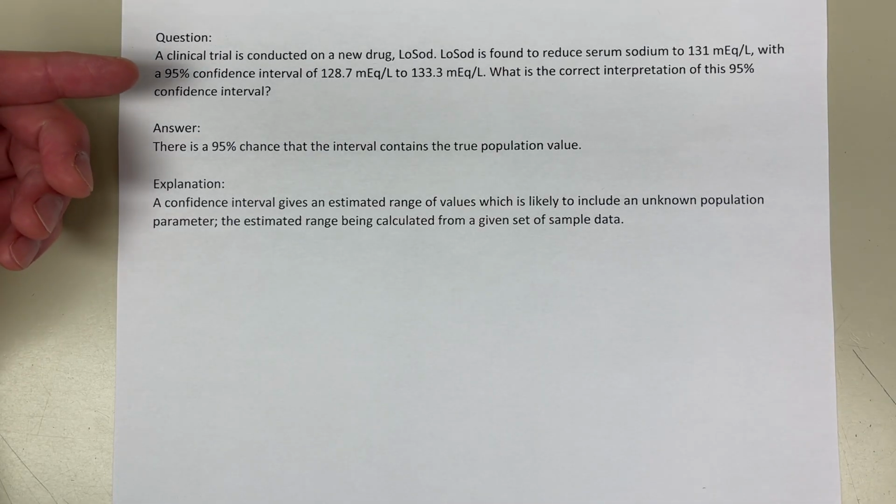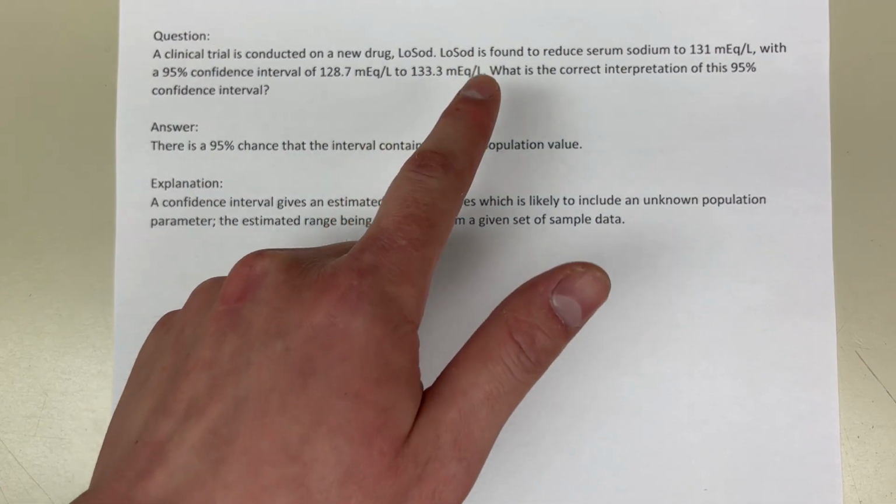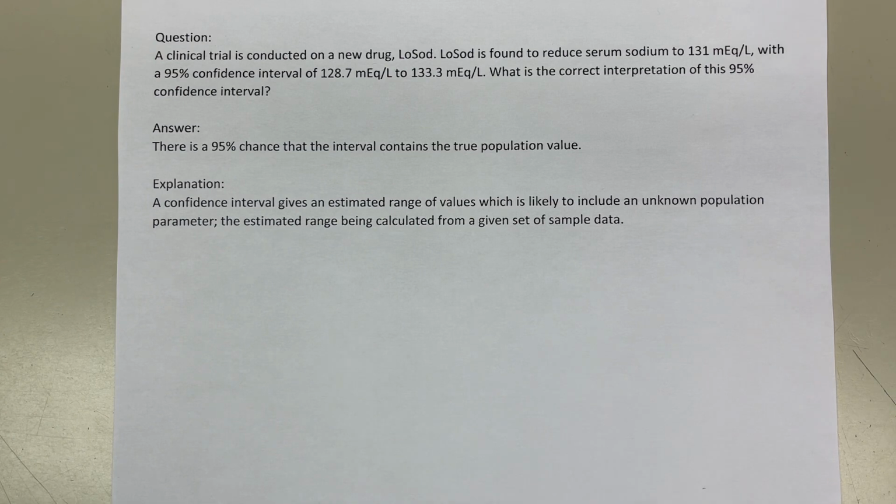Question. A clinical trial is conducted on a new drug, LoSod. It's a made-up drug. LoSod is found to reduce serum sodium to 135 milliequivalents per liter with a 95% confidence interval of 128.7 milliequivalents per liter to 133.3 milliequivalents per liter. What is the correct interpretation of this 95% confidence interval?